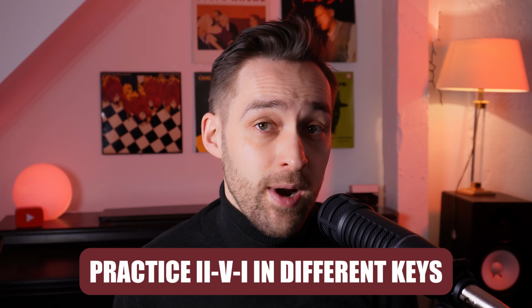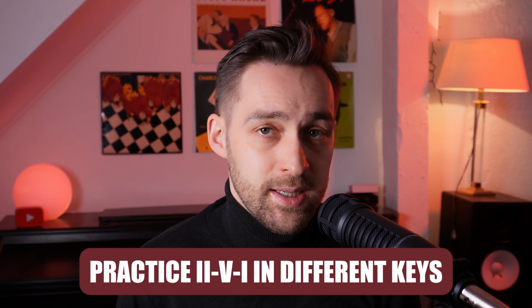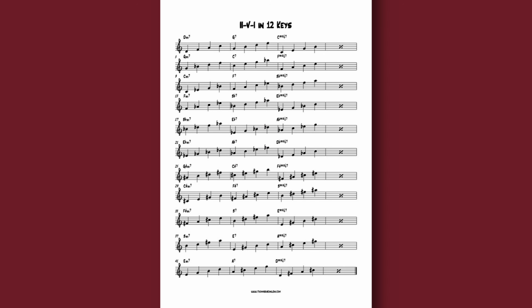The more keys you practice the 2-5-1 progression in, the better. This will help you to navigate not only C major, but also other keys. You can find a free PDF with the 2-5-1 progression in all keys and the corresponding chord tones on my website. I will leave the link up here and down in the comments.